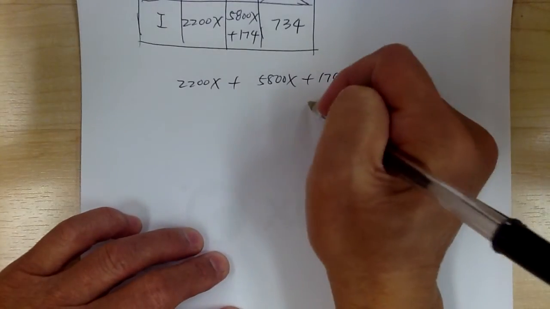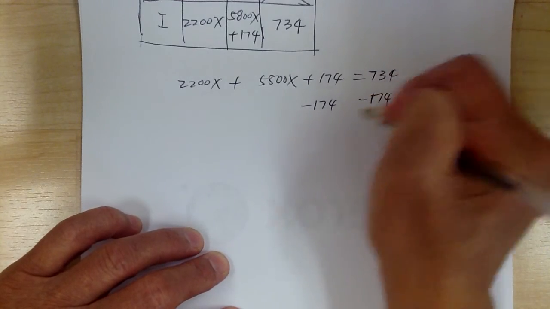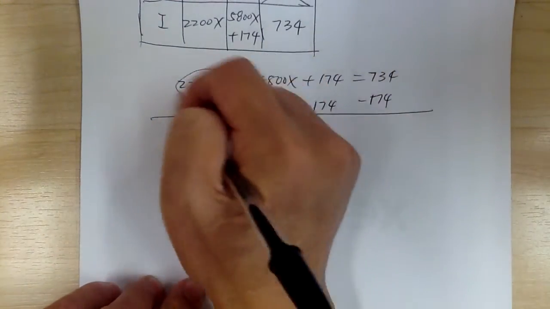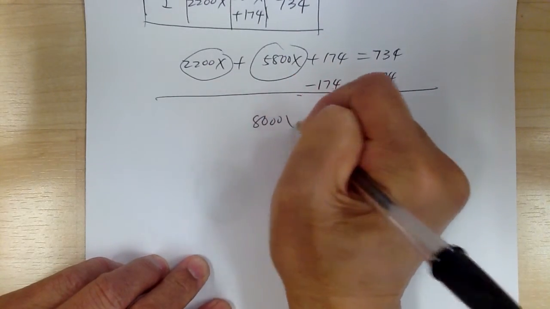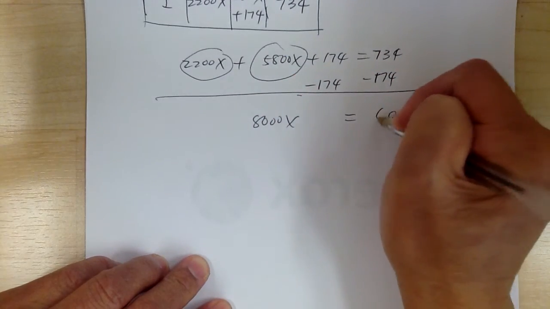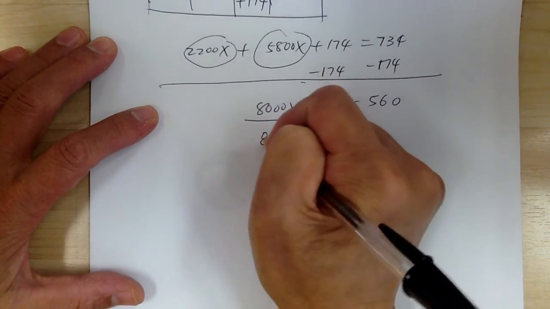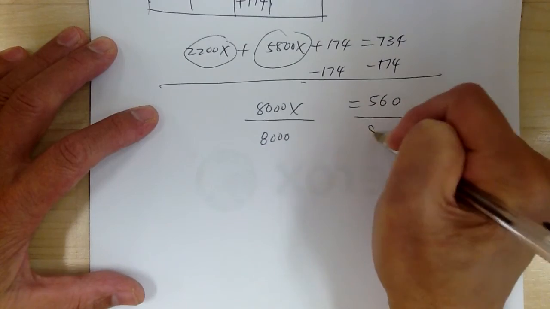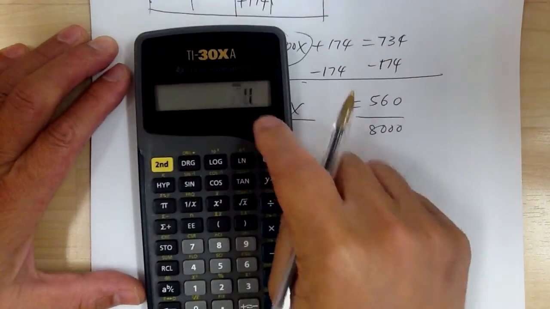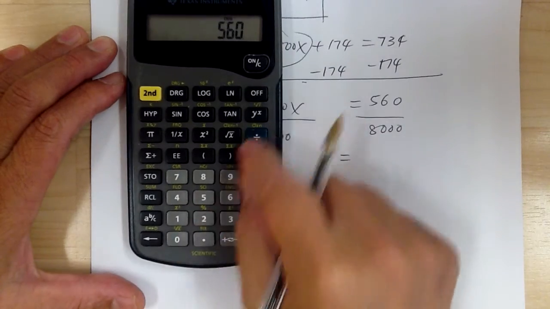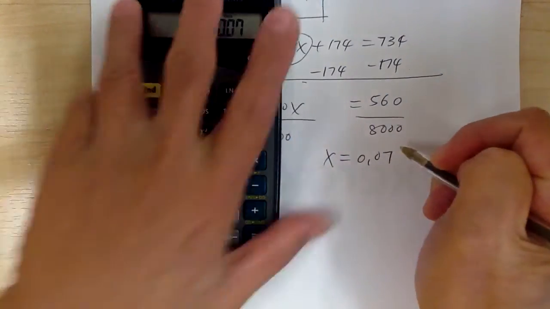Okay, so let's go and minus 174 on both sides. And you can combine the like terms over here. So you got 8,000X equal to 560. Divided by 8,000, divided by 8,000. So X equal to 560 divided by 8,000. So you get 0.07. Okay?